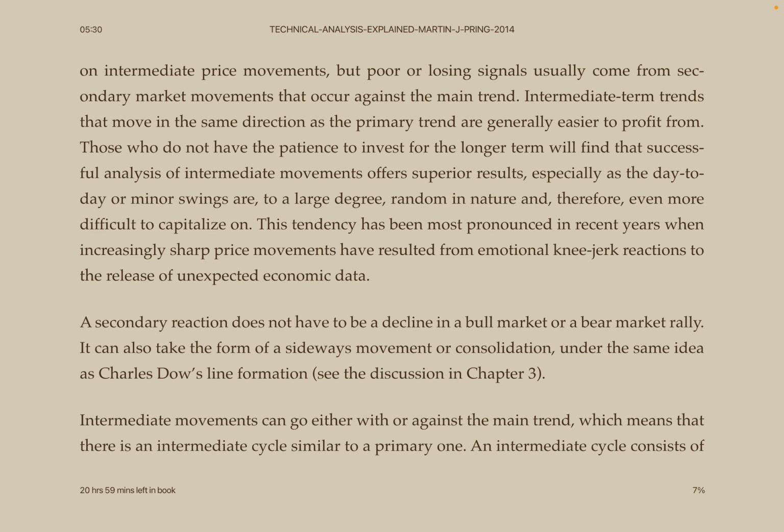Those who do not have the patience to invest for longer term will find that successful analysis of intermediate movements offers superior results, especially as the day to day or minor swings are, to a large degree, random in nature and therefore even more difficult to capitalize on. This tendency has been most pronounced in recent years when increasingly sharp price movements have resulted from emotional knee jerk reactions to the release of unexpected economic data.